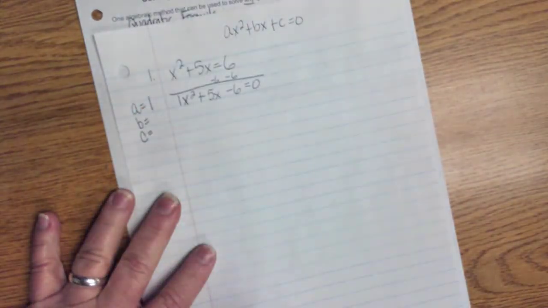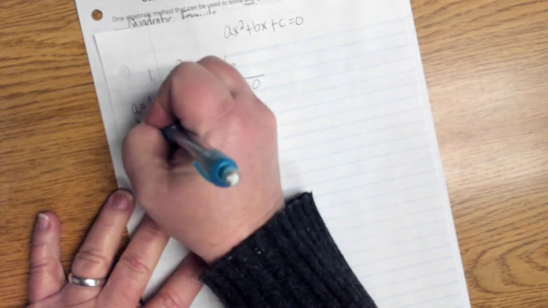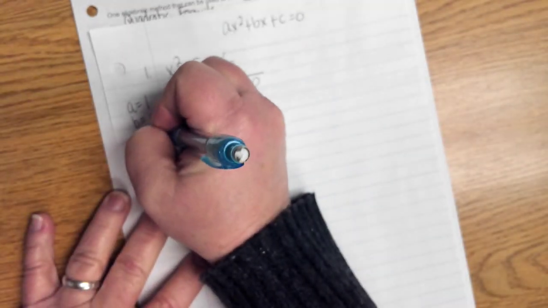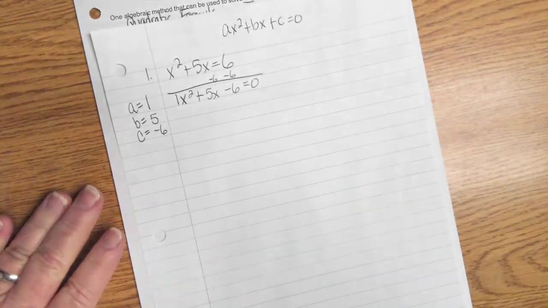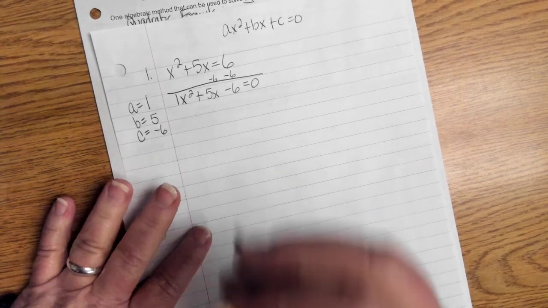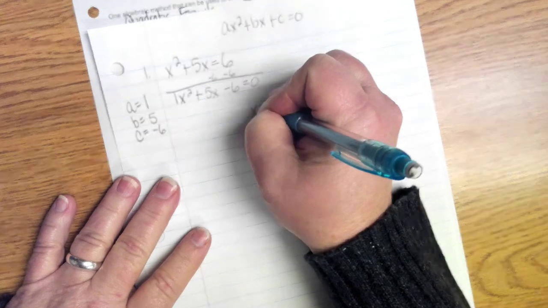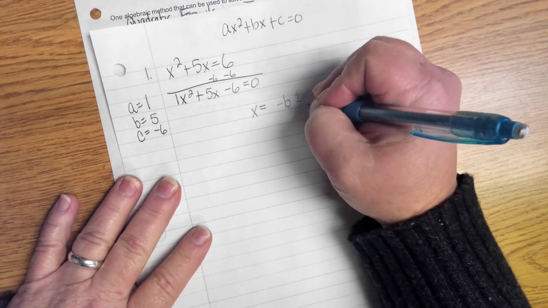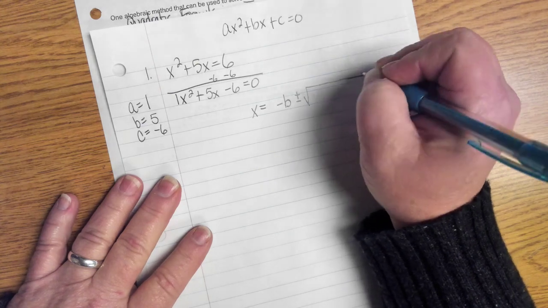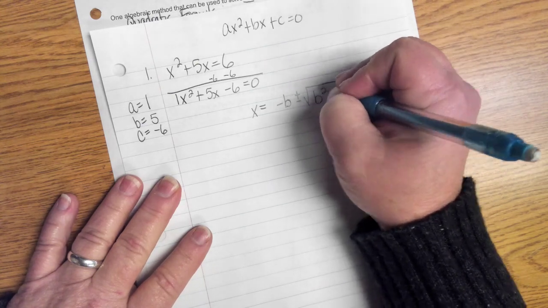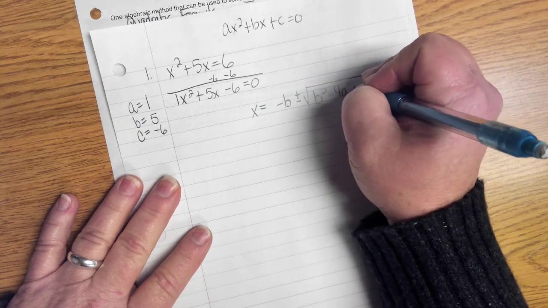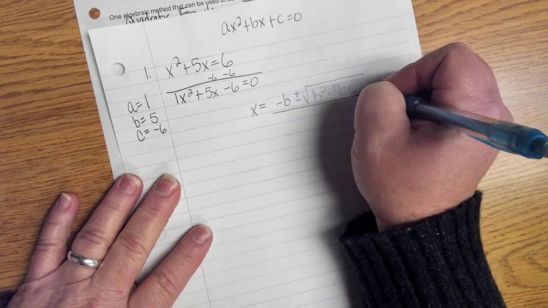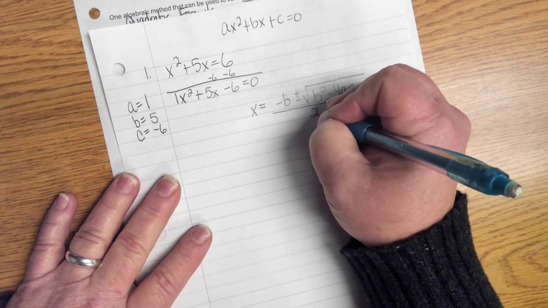So a is 1, b is 5, and c is negative 6. Okay? So now I'm going to write down my formula. x is equal to negative b plus or minus the square root of b squared minus 4 times a times c, and everything is divided by 2 times a.